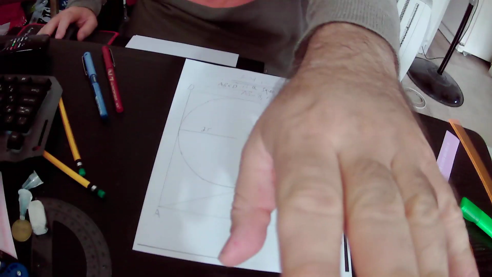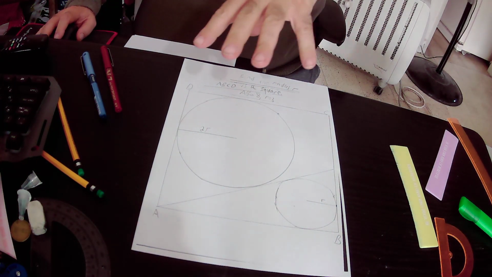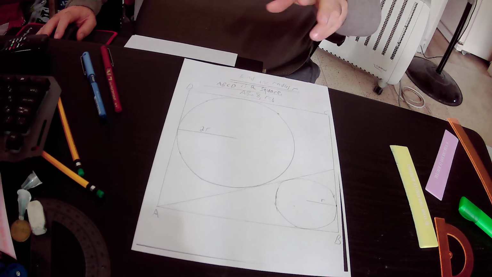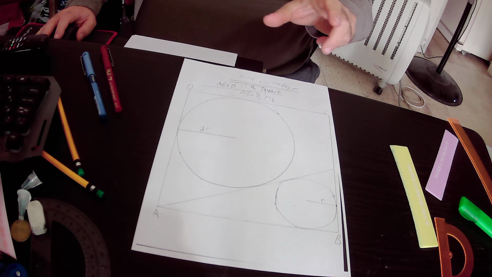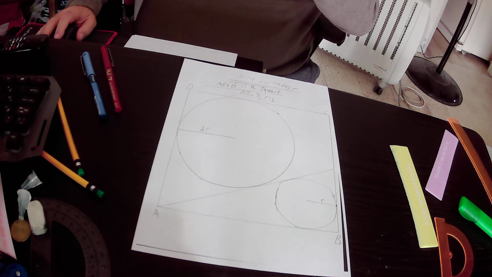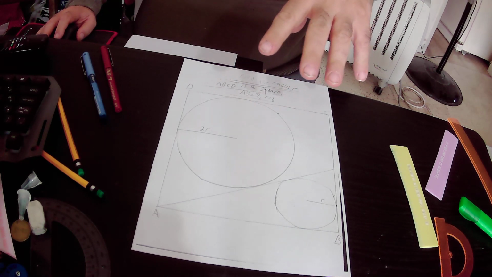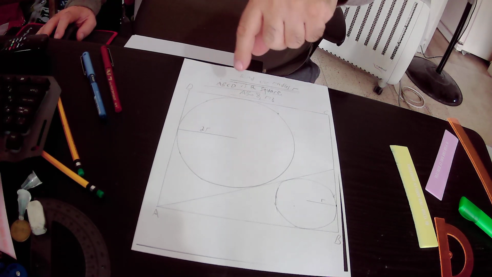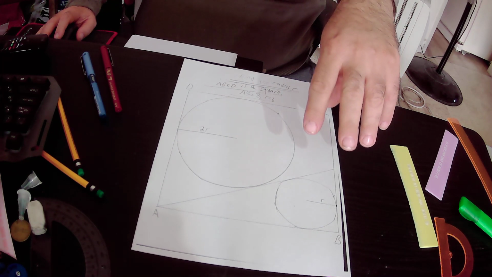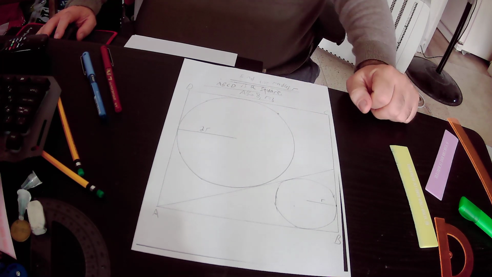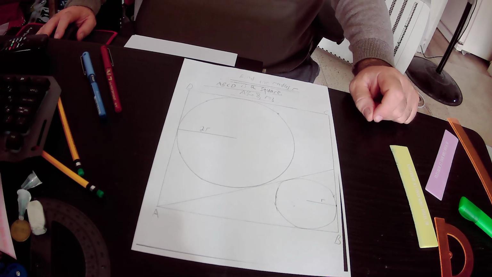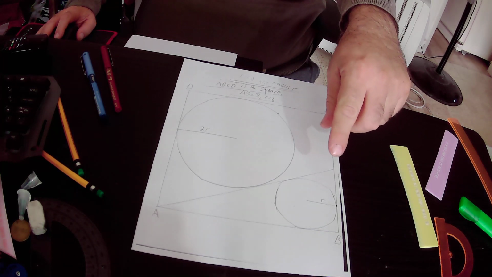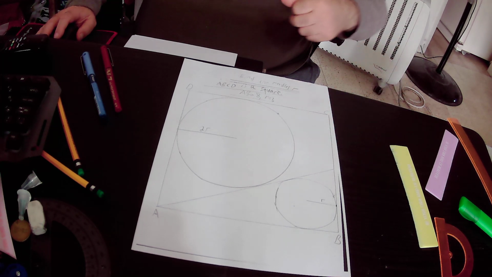In this lecture, we will find the radius of the small circle. In the drawing, we have a square. One side of the square is equal to 8 units, and inside this square we have two circles. The radius of the big circle equals 2r, and the radius of the small circle equals r, and we want to find the value of the radius of the small circle.